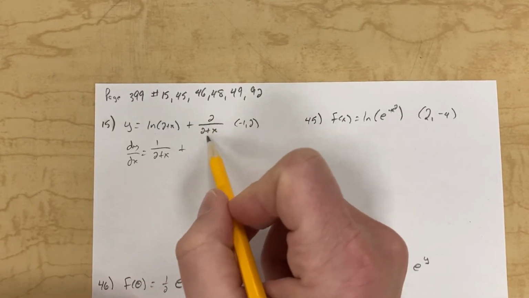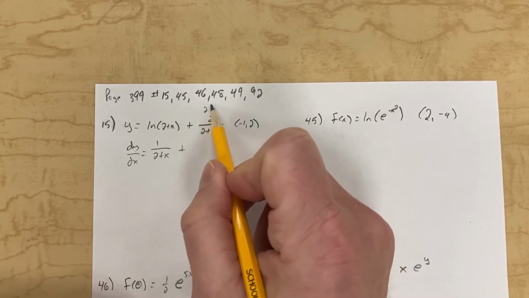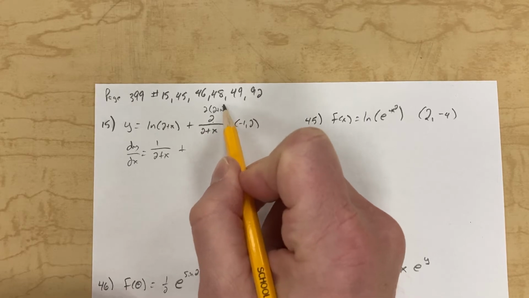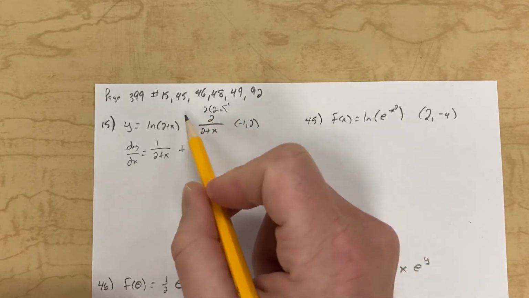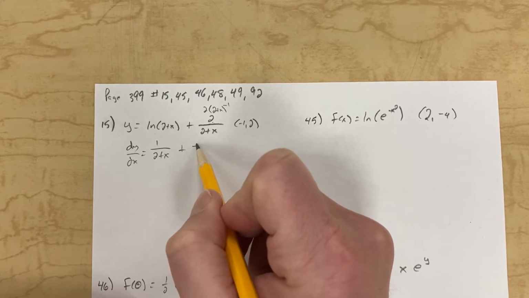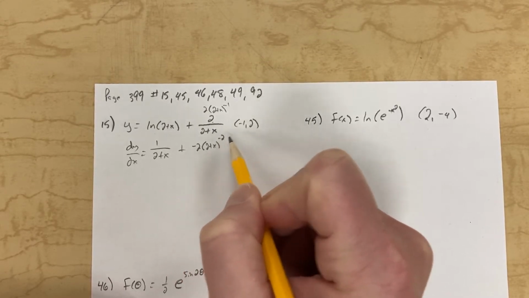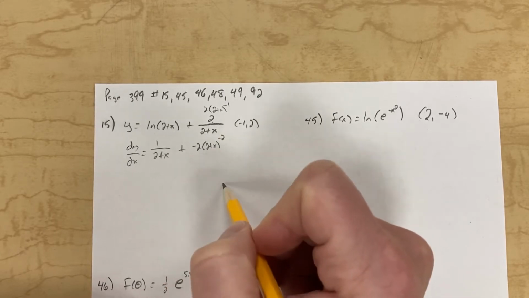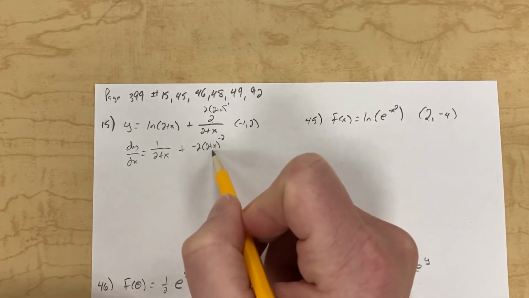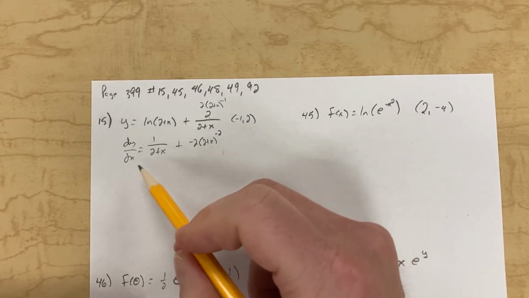And then this over here, we've got to make a decision. So probably the best thing to do is to rewrite that as 2 times 2 plus x to the negative 1. And then this is kind of like a chain rule. We'll have that negative 1 come down. It'll give us a negative 2 times 2 plus x to the negative 2. So that's the derivative of the outer function. Then times the derivative of 2 plus x, which is just 1. All right? So this is our derivative.